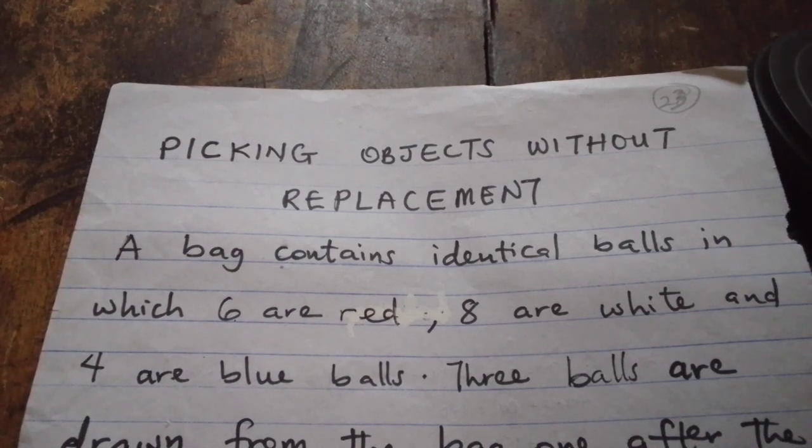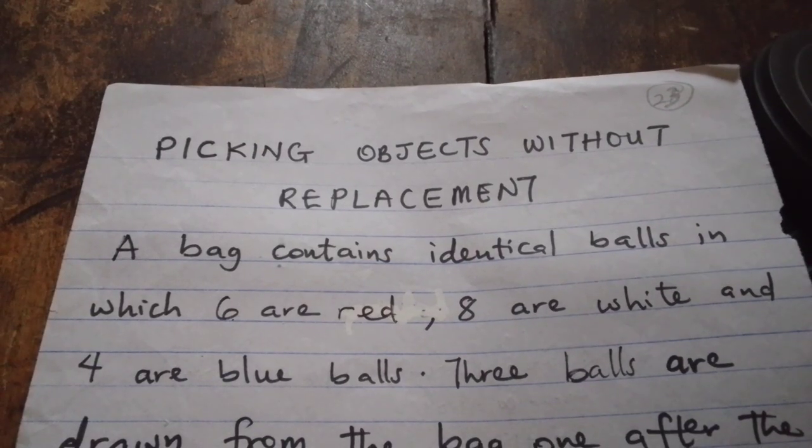Hello students, today we want to learn how to pick objects without replacement. We are considering a situation whereby we are looking at the probability of picking an object without replacement. Let's look at this particular example.